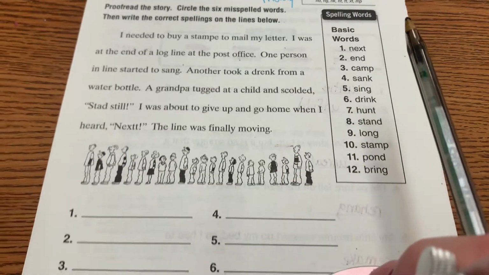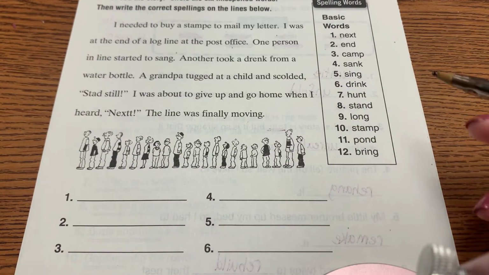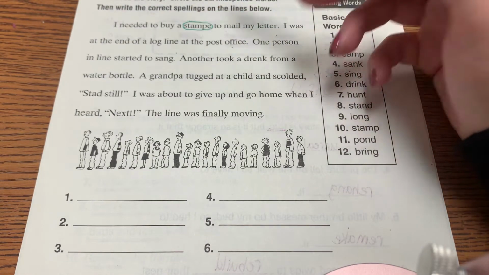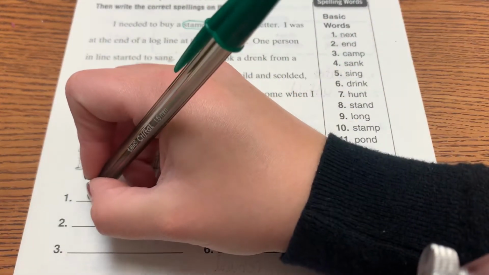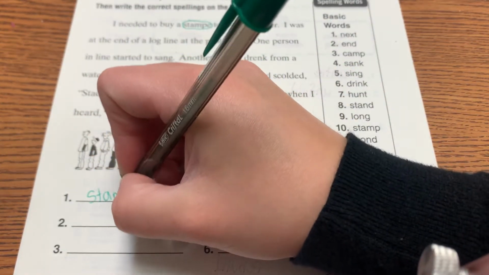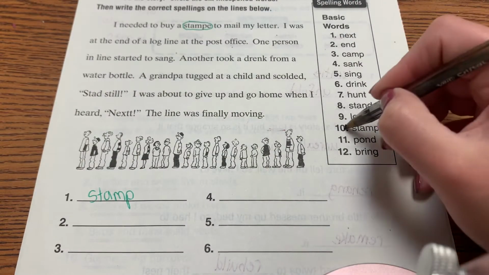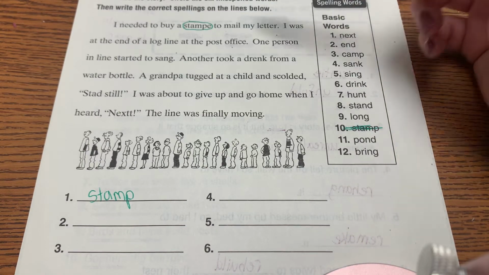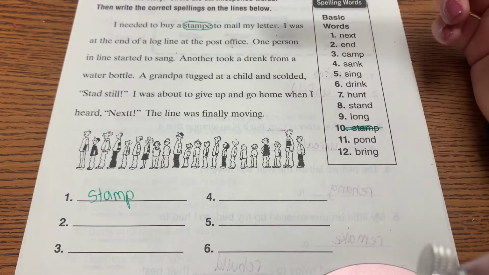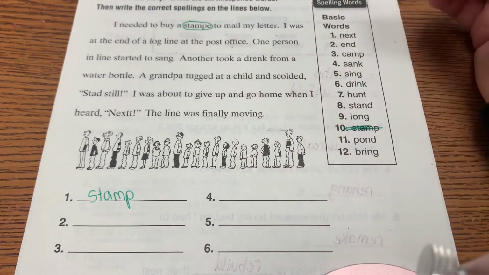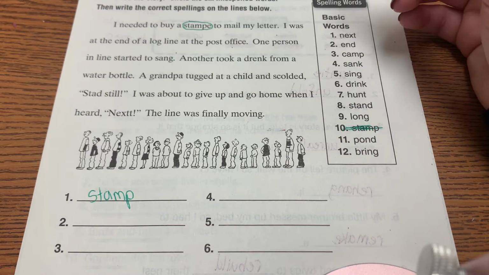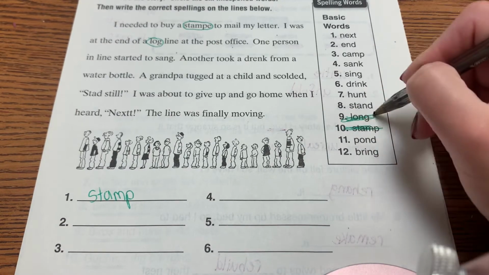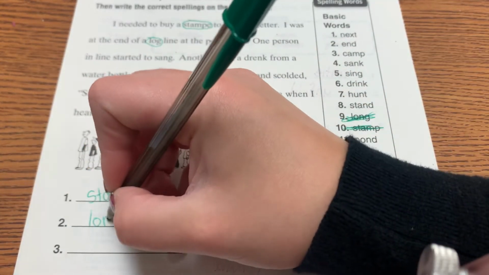I needed to buy a stamp to mail my letter. Well, immediately I know that stamp does not have an E on the end because this A is short. So I'm going to come down here for number 1 and write stamp. And then find stamp on my spelling list and mark it out so I know that I don't need to use it again. I was at the end of a log line in the post office. Even though log is a word, it's not the word we need right here. I'm not sure what a log line is, but I do know what a long line is, L-O-N-G. So for number 2, you would write long.